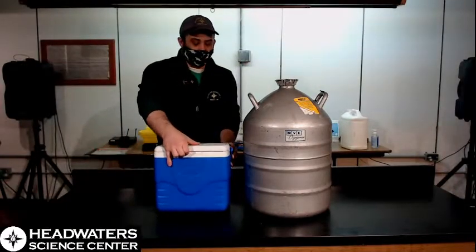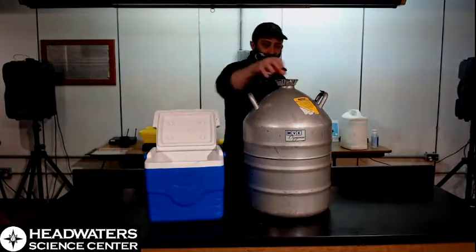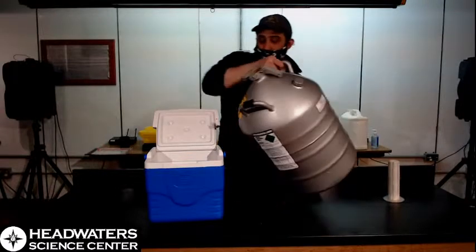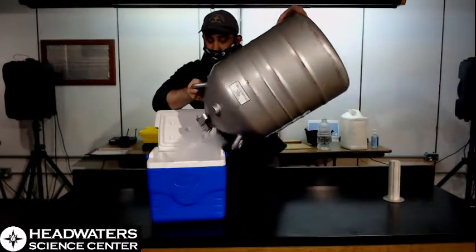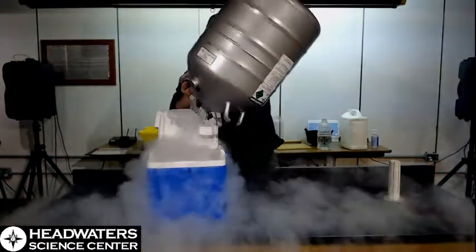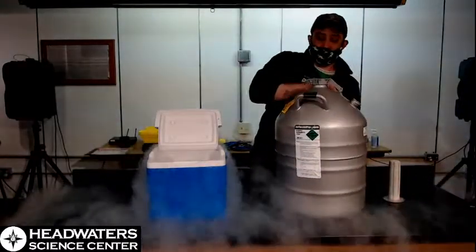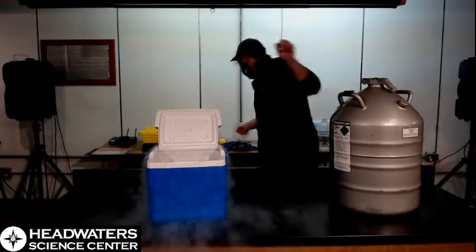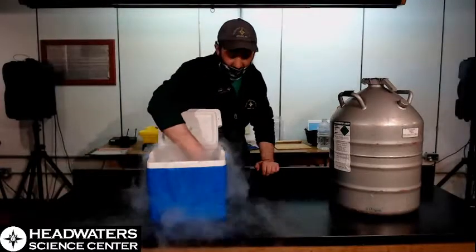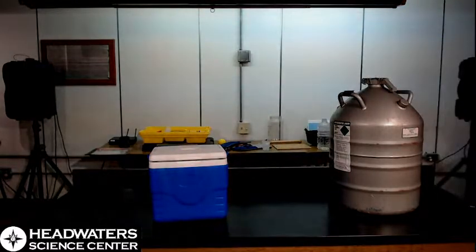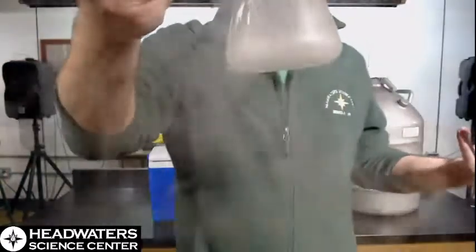What I'm going to do is start by just pouring some of this into the cooler here. And as I'm pouring it, take a look at what it looks like. What would that look like? It's just water, right? Here, even take a little bit closer peek at it. You can see it. Water. Yeah, mostly this looks like water. And what's it look like it's doing? Looks like it's boiling, right?